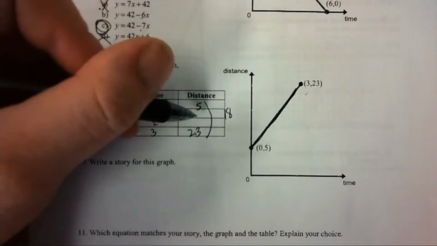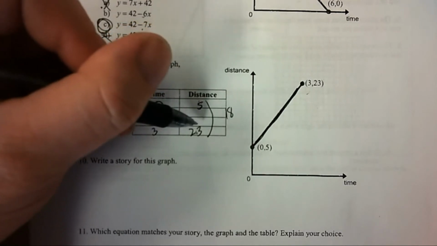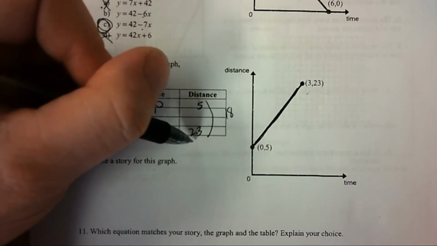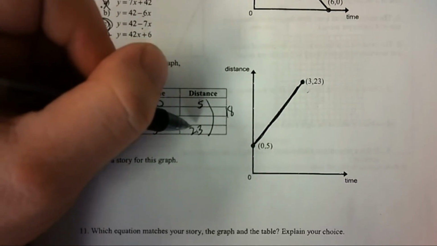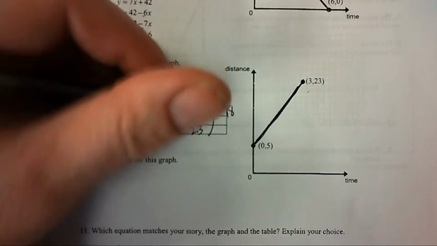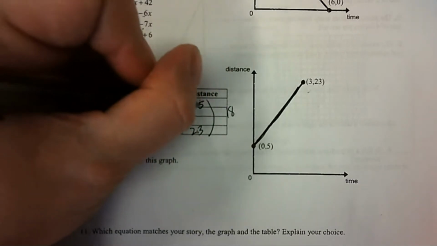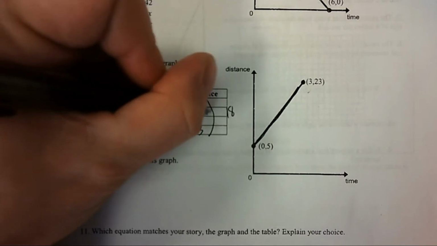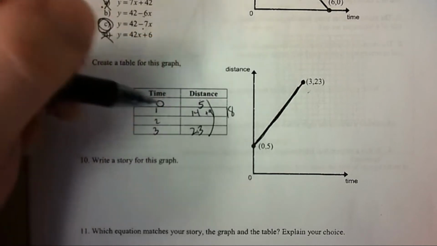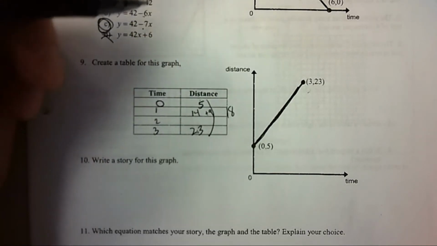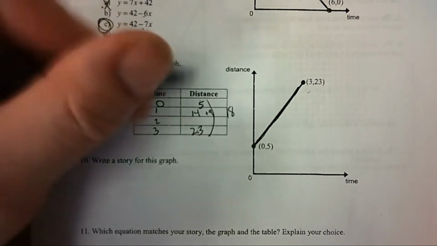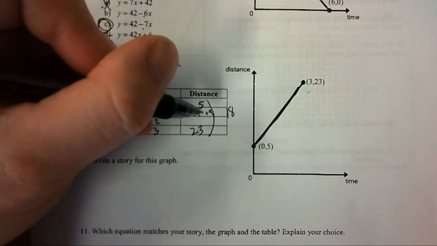So I'm trying to think, well, what could be a constant rate of change? What can I add by? I need 18 there to get all the way up to 23. Well, I got 2 spots left. So what could that be? If I take the 2 spots, 18 divided by 2, you get 9. So 5, and I'm thinking, well, let's do plus 9. That's 14. No, that's too much there. And then 14 plus 9 is 23, so that's not going to work. Okay, so instead, what else could we use? So 18, 23, and 5.